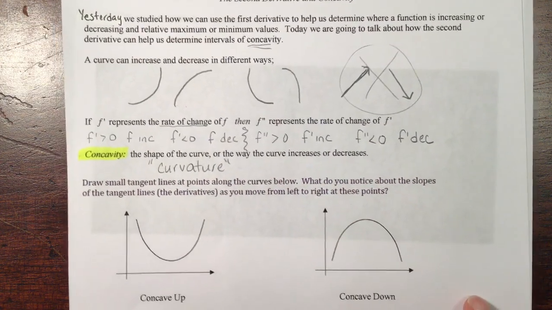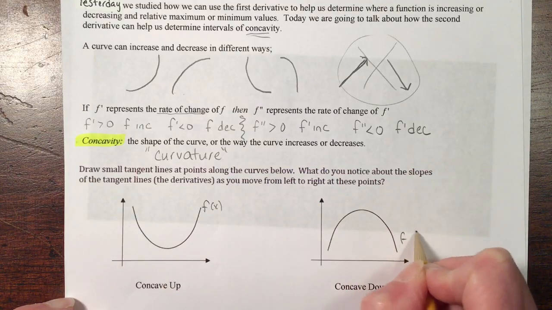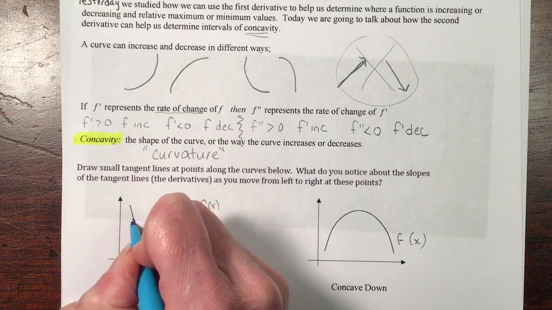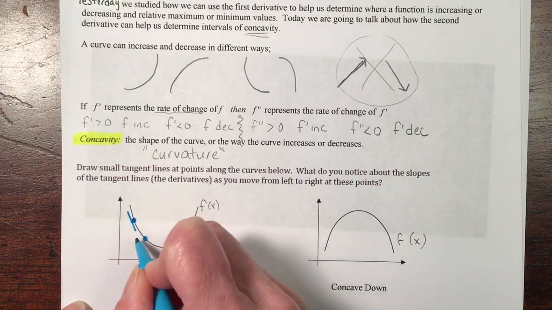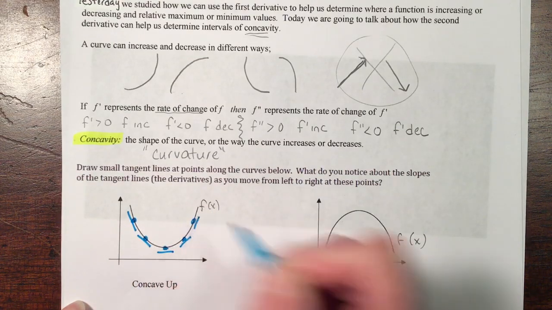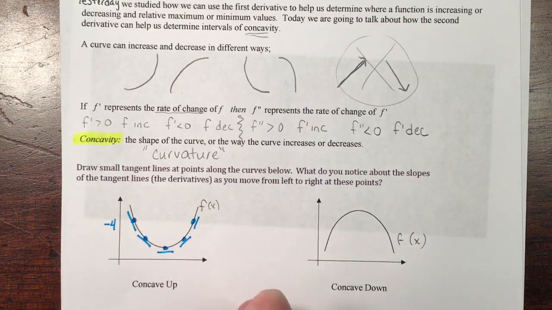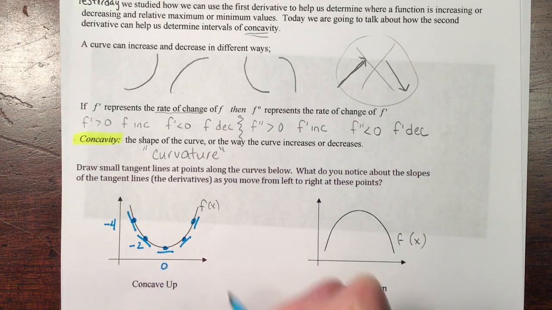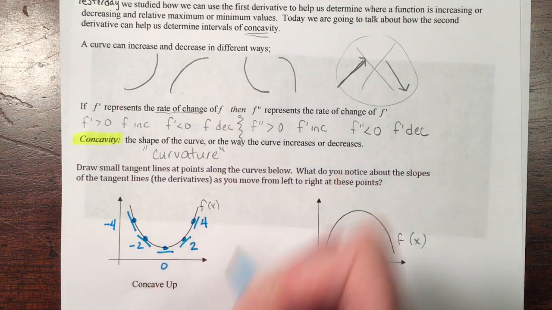So if we take a look at these two functions here, we have f of x. If I make little tangent lines along this curve at just random points, and I look at the slope of the tangent line, what would you say if we had to put a number to this? Could I call that -4? That means f prime is -4. The slope of this tangent line, let's say that's -2. This slope would be 0. This slope would be 2. And this slope would be 4.